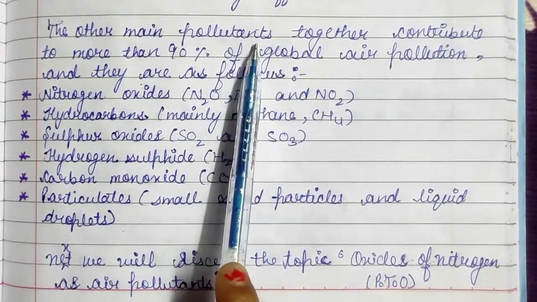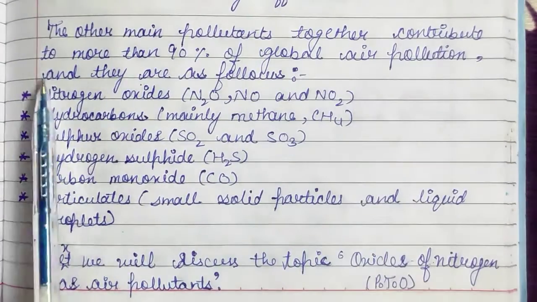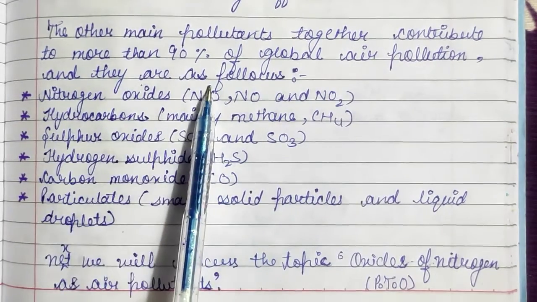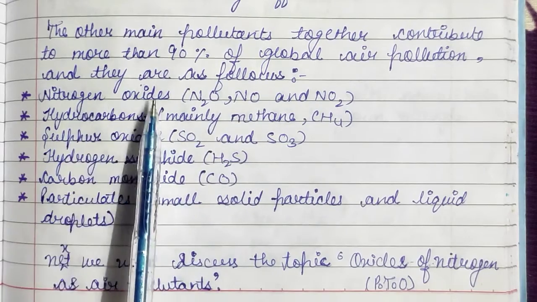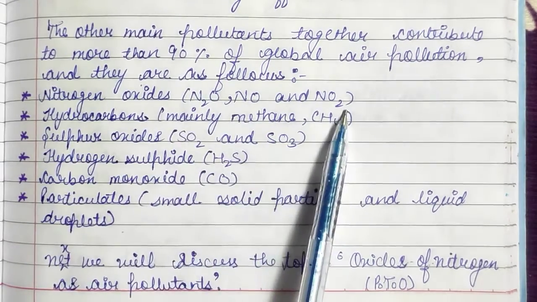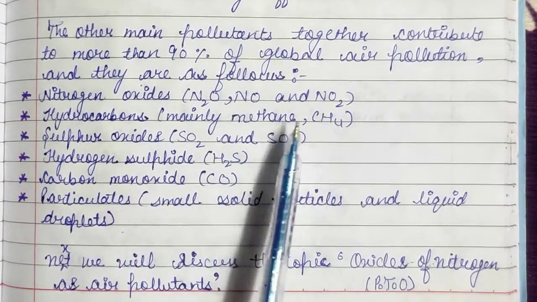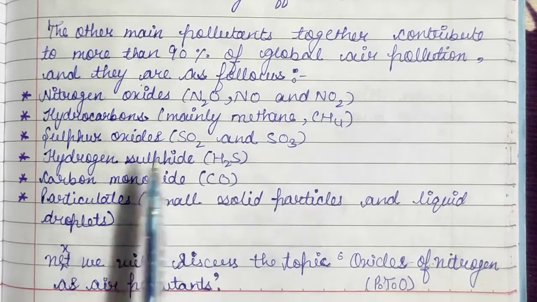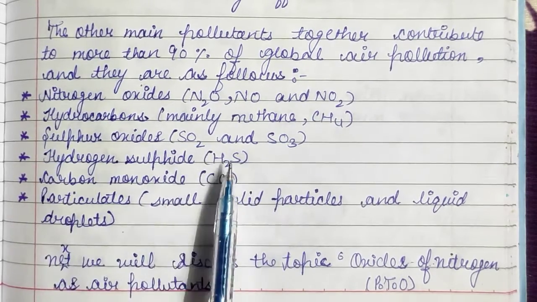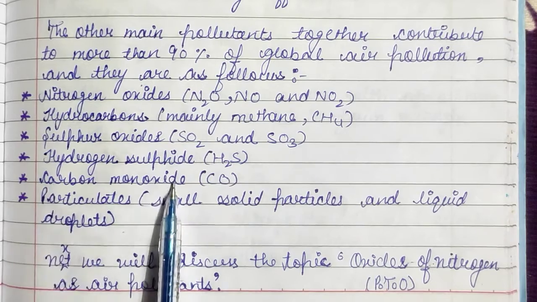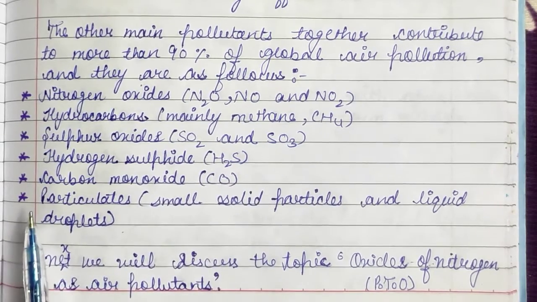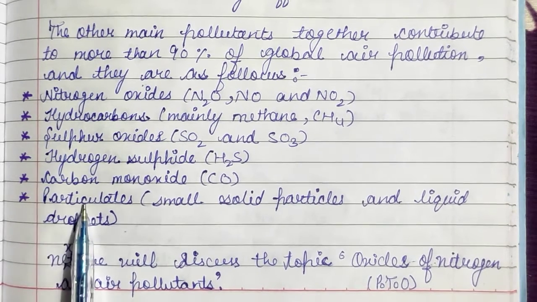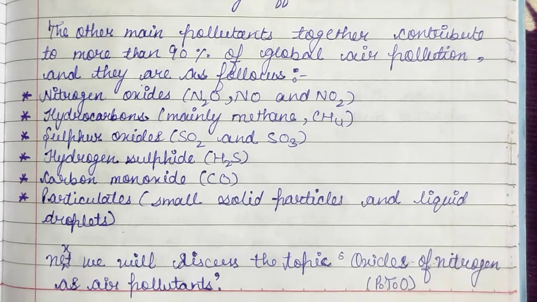The other main pollutants together contribute to more than 90% of global air pollution, and they are as follows. Number 1, nitrogen oxides, which are N2O, NO and NO2. Number 2, hydrocarbons, mainly methane, CH4. Number 3, sulfur oxides, which are SO2 and SO3. Number 4, hydrogen sulfide, which is H2S. Number 5, carbon monoxide, which is CO. Number 6, particulates, small solid particles and liquid droplets.